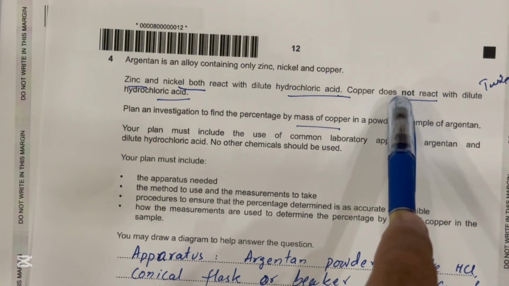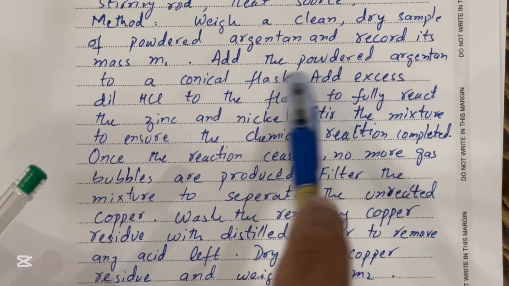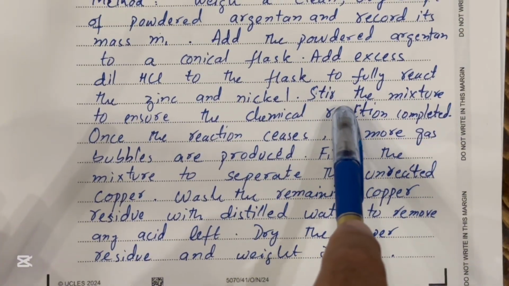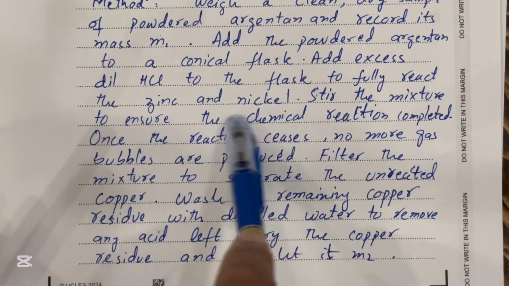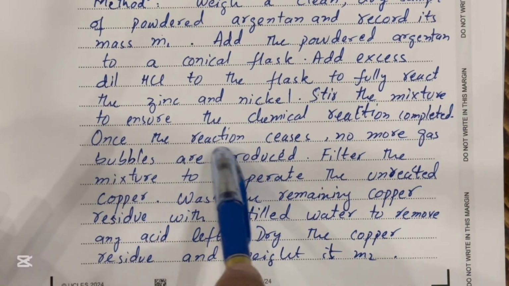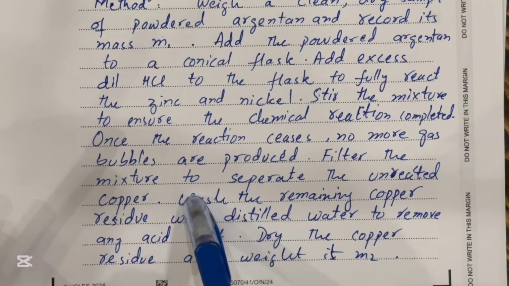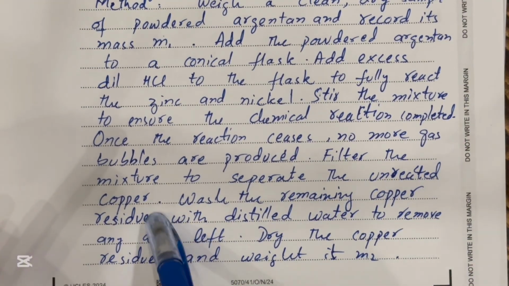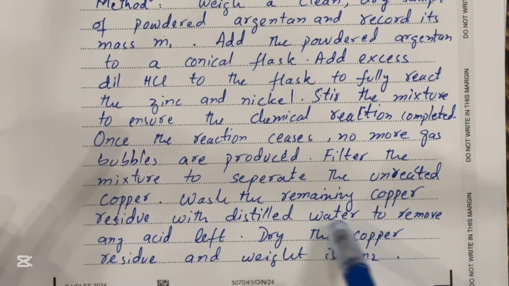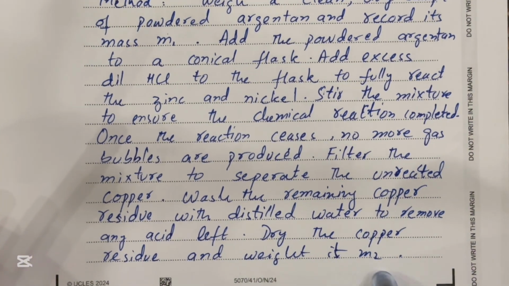Then we can filter and then we can wait. So add the powder argentine to a conical flask, add excess dilute HCl to the flask to fully react the zinc and nickel. Stir the mixture to ensure the chemical reaction is completed. Once the reaction ceases, no more gas bubbles are produced. This is the indication. Filter the mixture to separate the unreacted copper. Then wash the remaining copper residue with distilled water to remove any acid left. Dry the copper residue and weigh it as M2.